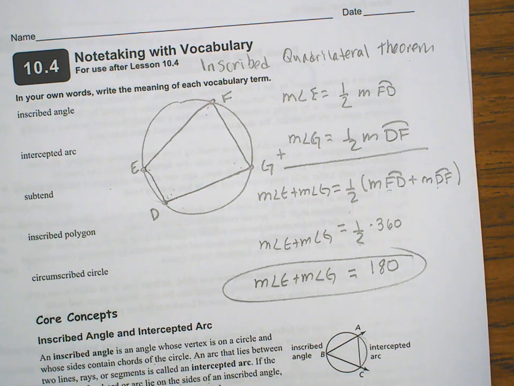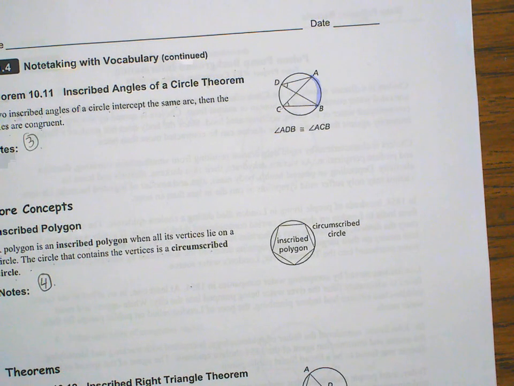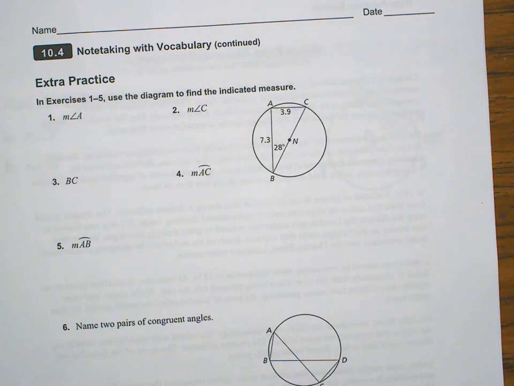All right, so after 23 minutes, we are ready for our examples. Now, I promise you the examples are probably not going to take us that long. But let's go ahead and begin.